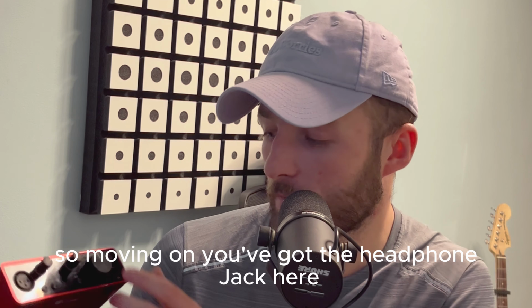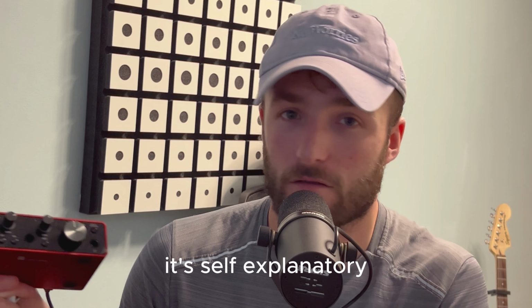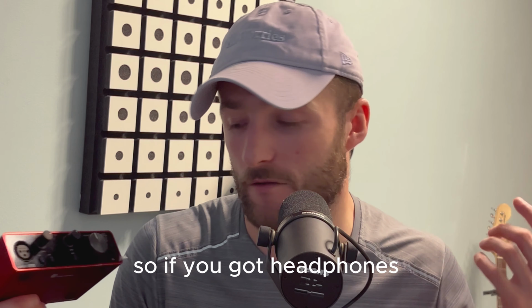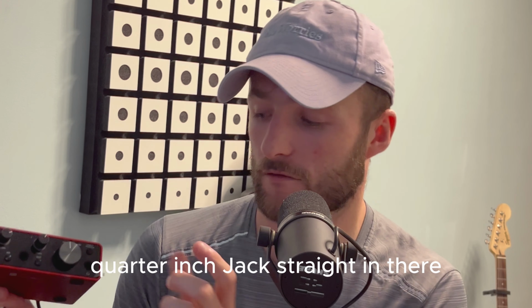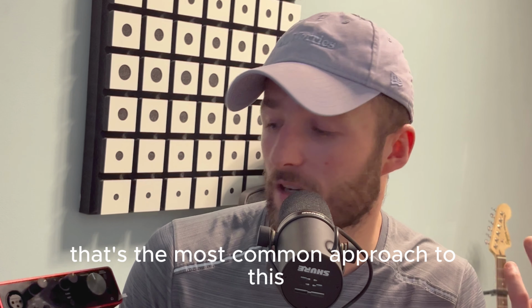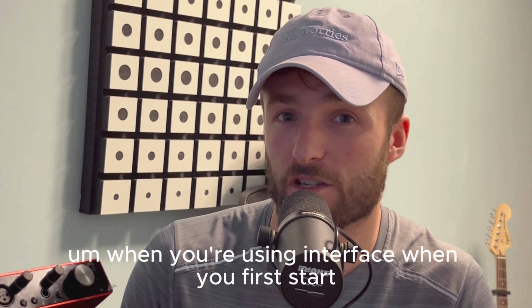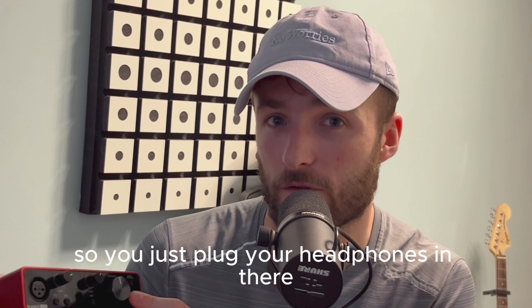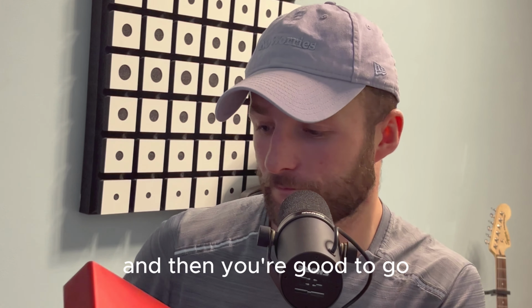Okay, so moving on, you've got the headphone jack here. It's self-explanatory. That's where you're going to plug in your headphones. So if you've got headphones, 1/4 inch jack, straight in there, then you can listen on headphones. That's the most common approach when you're using an interface. When you first start, not everyone can afford speakers. They can be expensive. So you just plug your headphones in there, and then you're good to go.